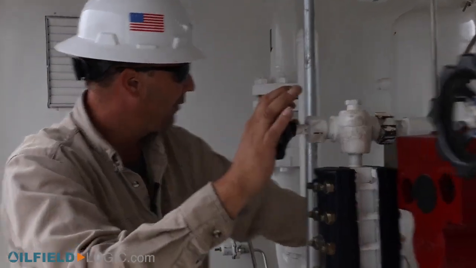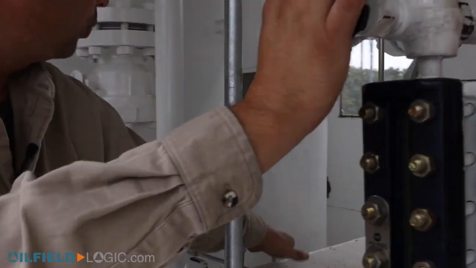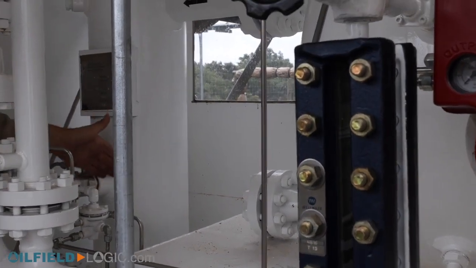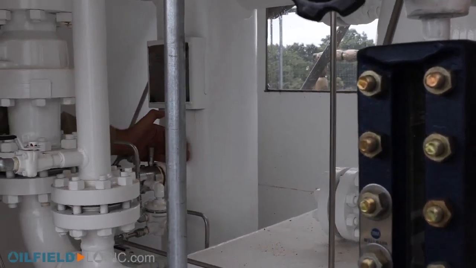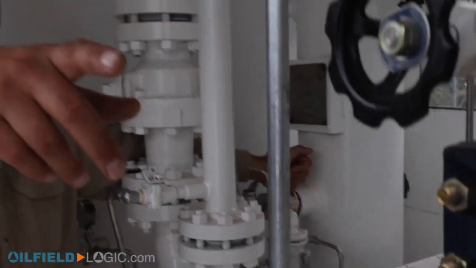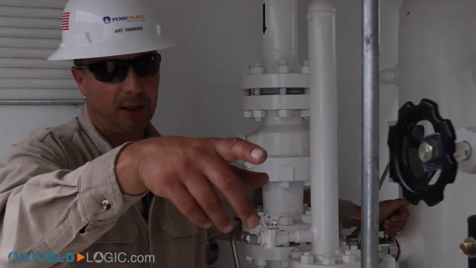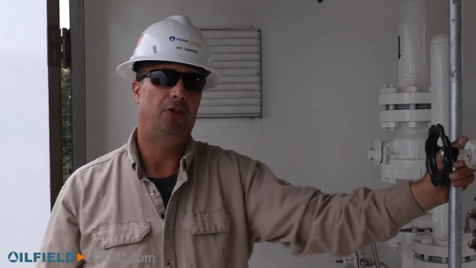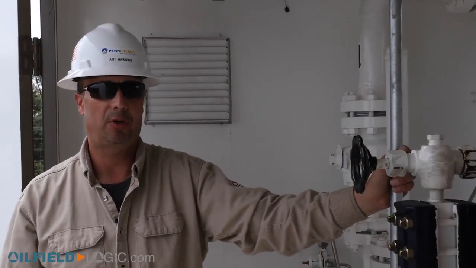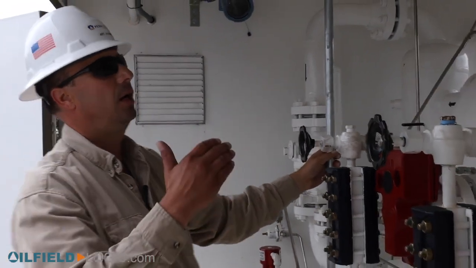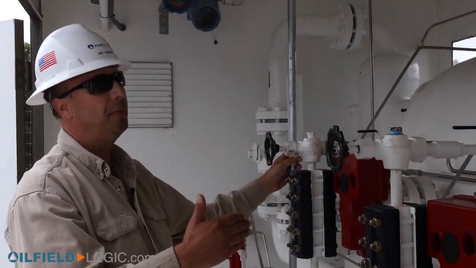If that fails, we do have a second backup that will fill up this knockout bottle with a mechanical float in it. If that fluid was to get above this level here, it's going to trip supply to our high pressure device that we had talked about earlier and close the inlet to the valve, and we'll get a low flow alarm for the operator to come out and troubleshoot and see what's going on, see if they can get things back rolling.